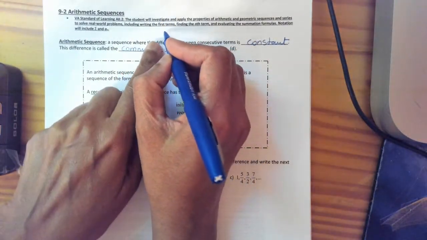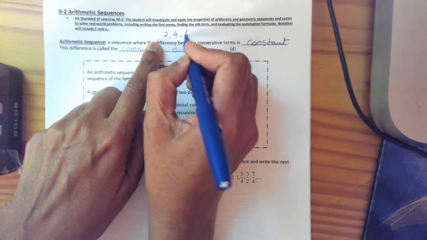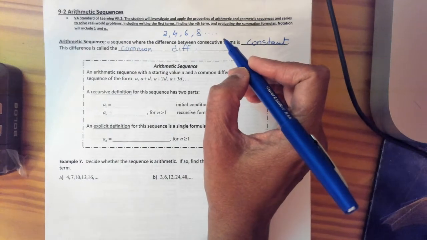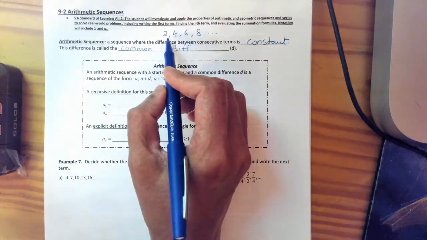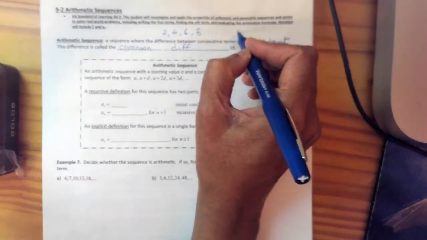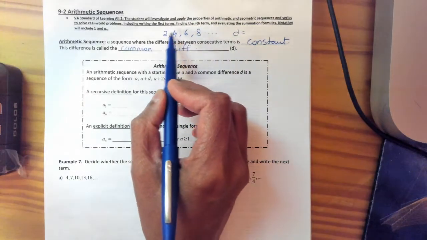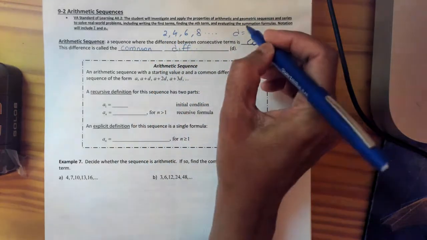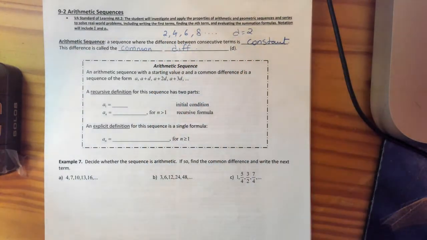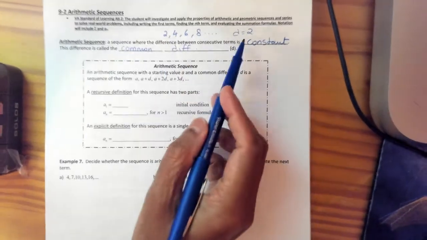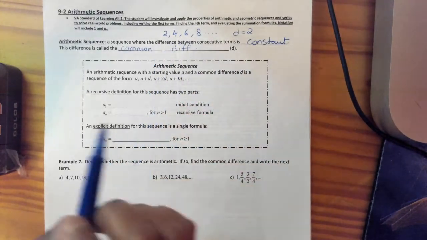What does this mean, d? Where I'm looking at the sequence 2, 4, 6, 8 and so on, it is an arithmetic sequence because the difference between any two terms is constant, and the difference is 2. So anytime there is a constant difference between two terms, it is going to be an arithmetic sequence.